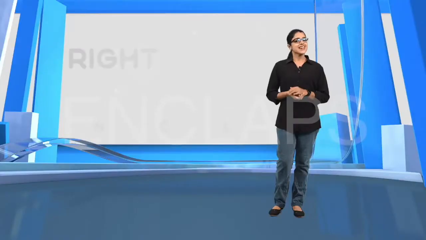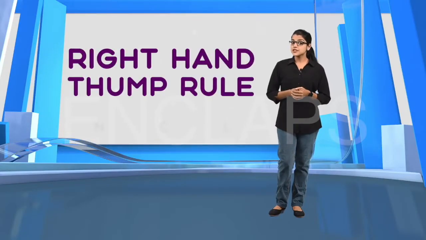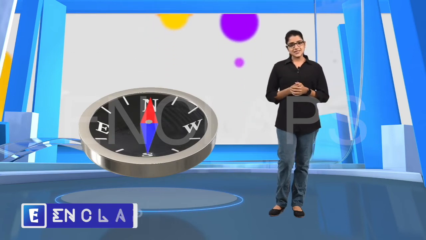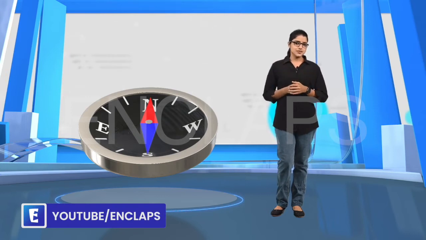It's that easy. Hi, welcome to the wonderful world of physics. We were discussing the magnetic needle and the compass. Here we can see a magnetic needle. The needle is having a north pole and a south pole.